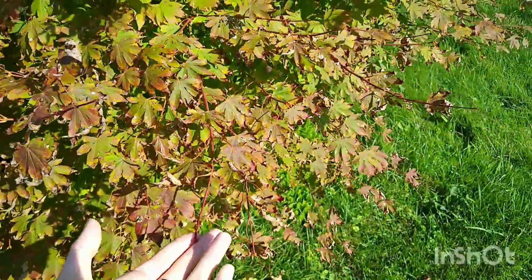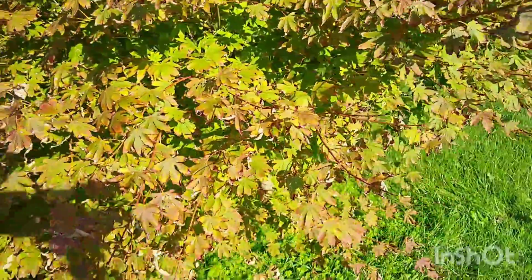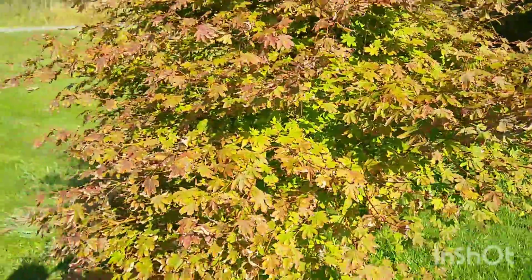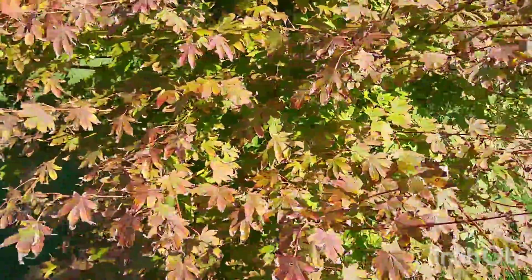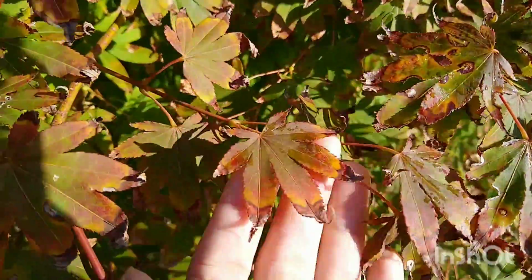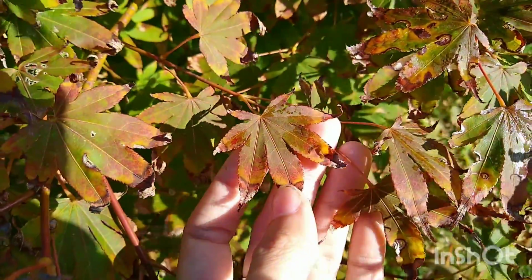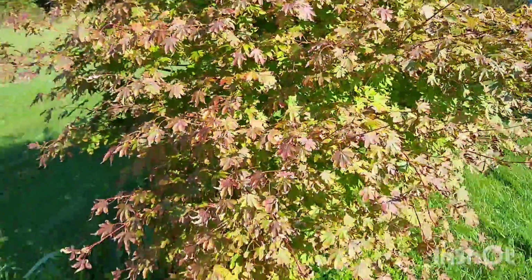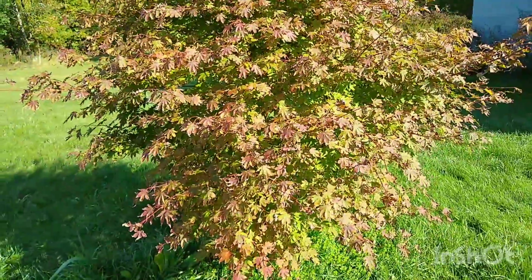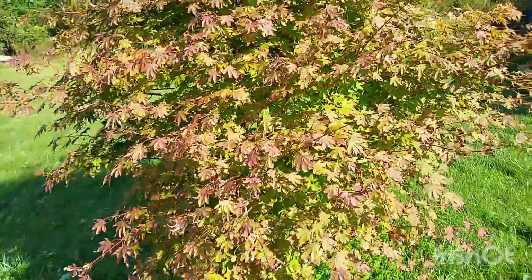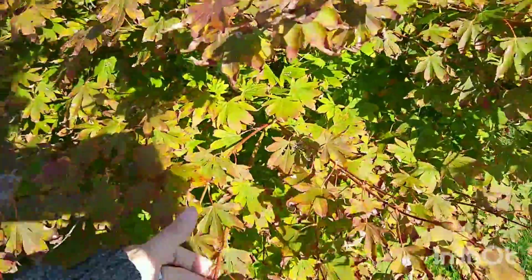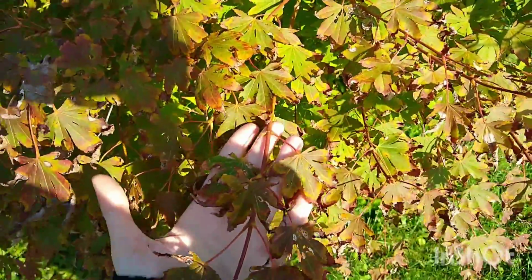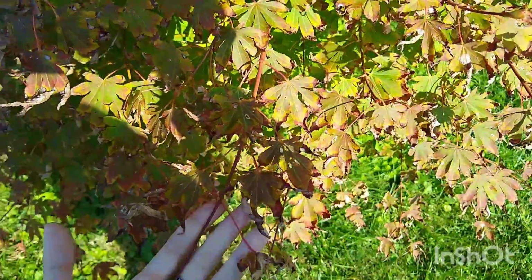Sometimes they will have different numbers of lobes on the same tree, and that's fine. Palmately lobed. Leaf margins are serrate. And the leaf arrangement, which I just totally forgot to bring up, is opposite, with 2 leaves per node.